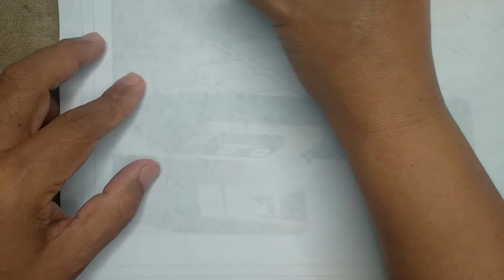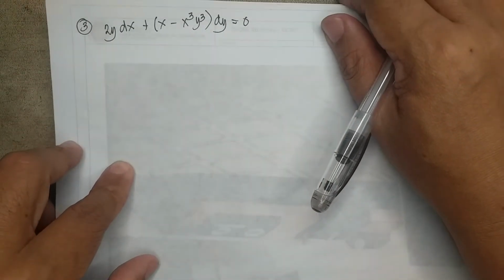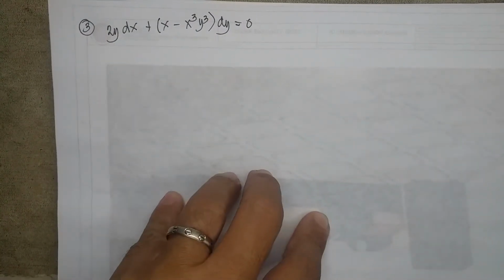Let us now have problem number 3, or example number 3. Find the complete solution of 2y dx plus x minus x cubed y cubed dy is equal to 0.